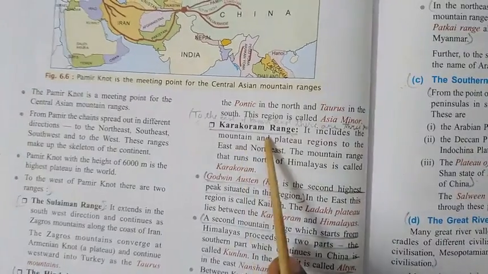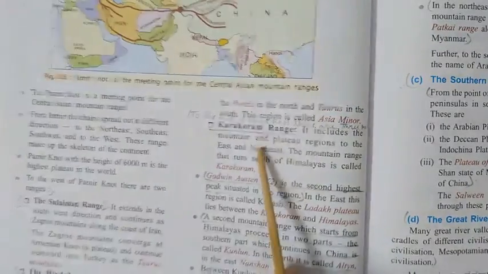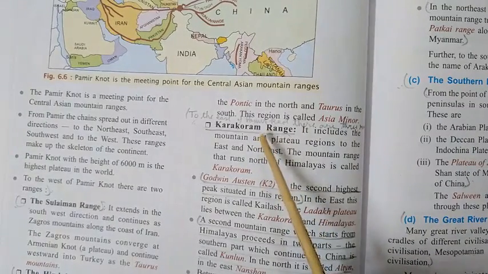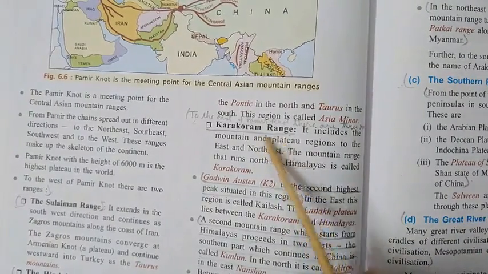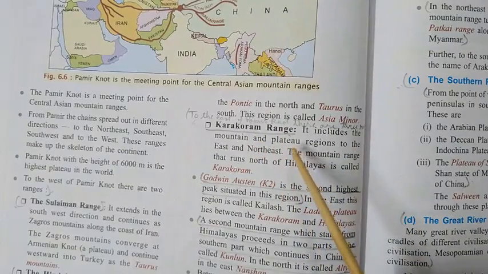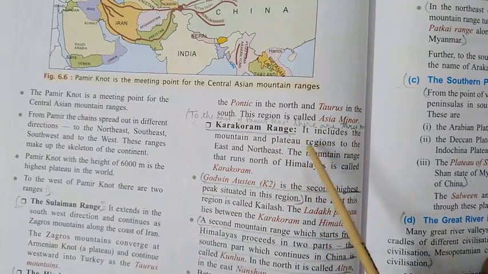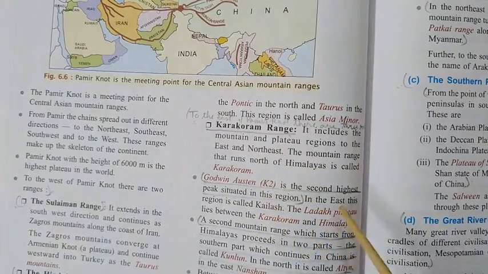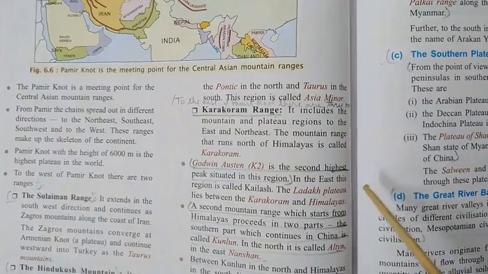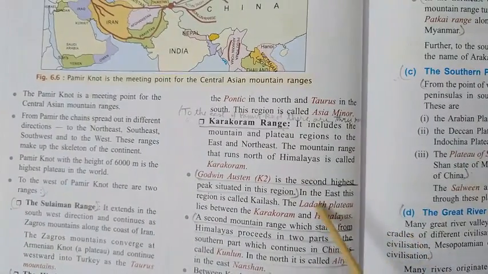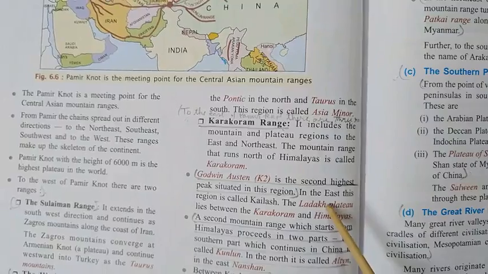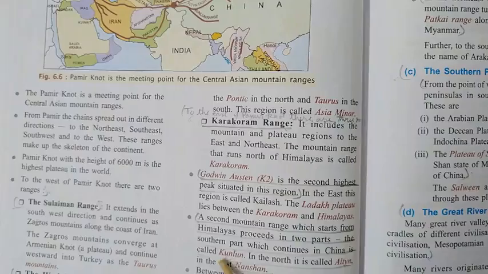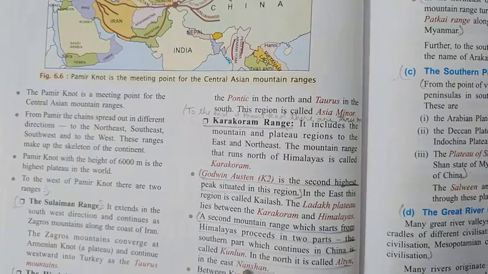Now next is the Karakoram range. I showed you the Karakoram range that starts from the Pamir knot, and it enters Jammu and Kashmir. It is a very important range, and in fact the second highest mountain peak lies in this range, that is Godwin Austen, also called K2. It is the second highest after Mount Everest. Then I have shown you the Ladakh plateau that lies between the Karakoram and Himalayas. It is very important. Then I showed you the Kunlun, Altai and Nanshan mountain ranges.